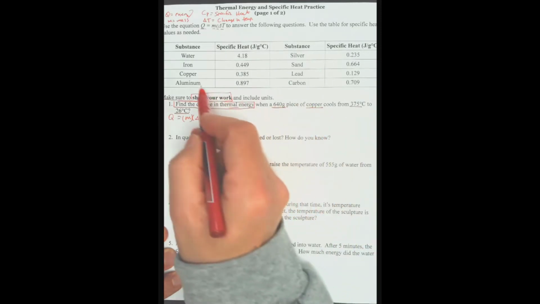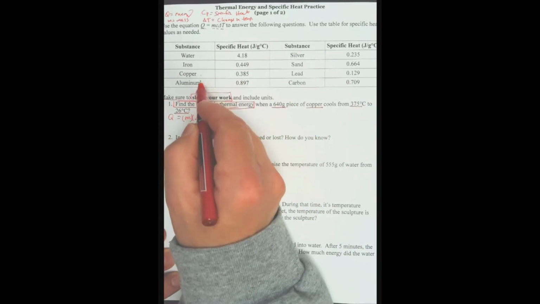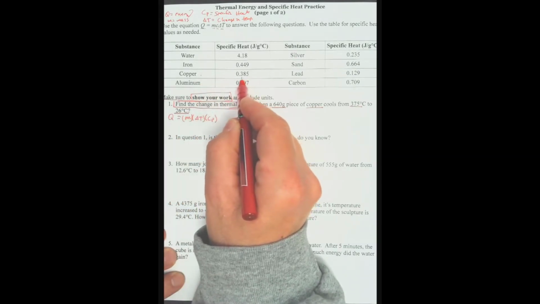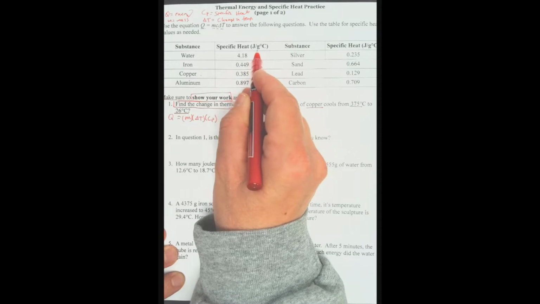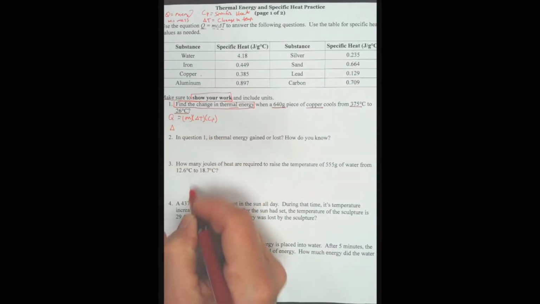So that means I need to go up into my chart here. I need to find copper. There it is. And that tells me that I have a specific heat of 0.385 joules over grams degrees Celsius. So I almost have what I need to get this problem going. But first, I have to find that delta T.